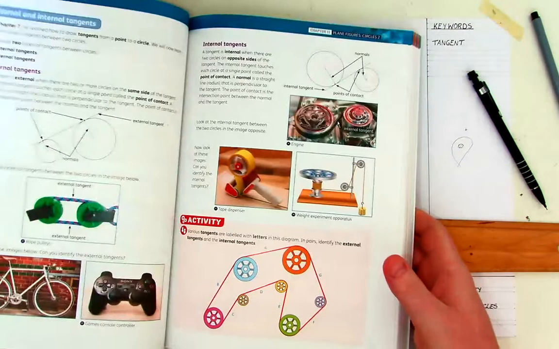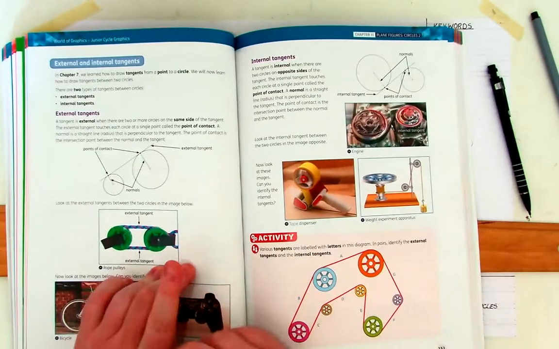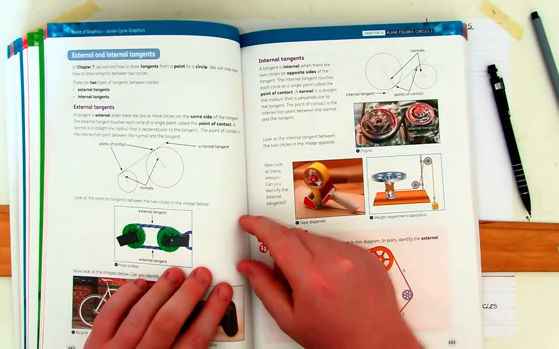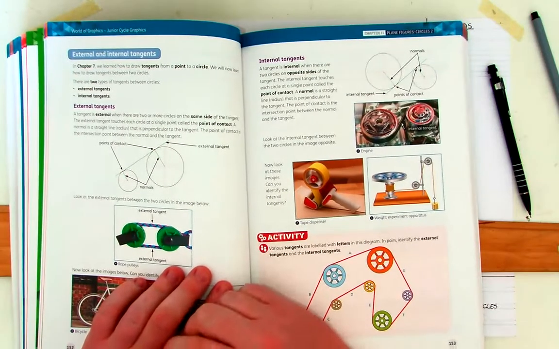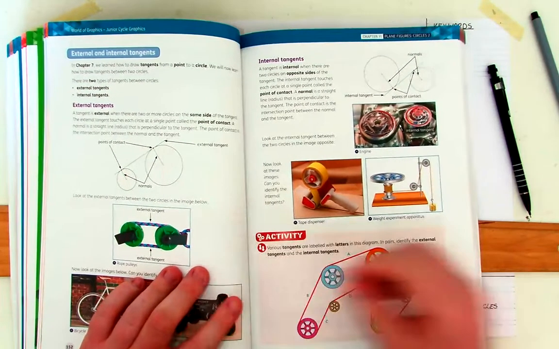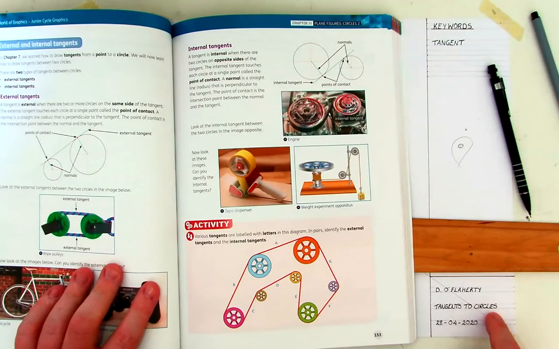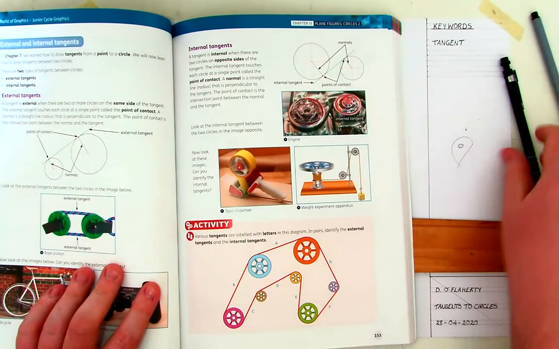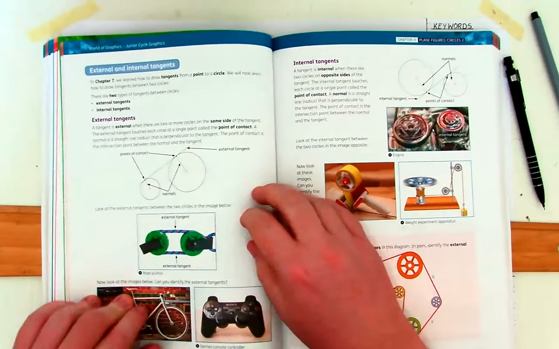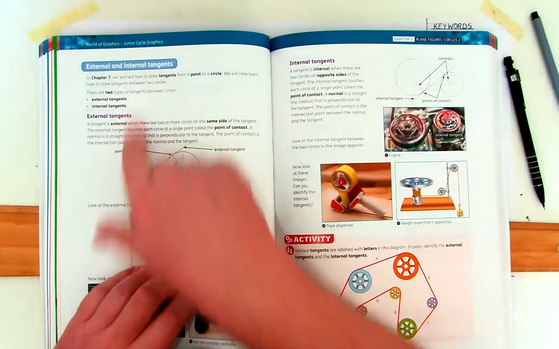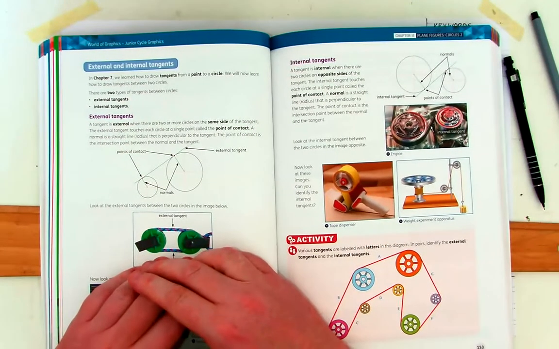Now, so we're going to page 152. So what we're doing here is we are going to draw a tangent between two circles. Alright, so that's what we want to do today. So if you want to start lining the sheets, tangents to the circles, and our first keyword is tangent. Okay, so it says here in chapter 7 we learned how to draw tangents from a point to a circle. We will now learn how to draw tangents between two circles.